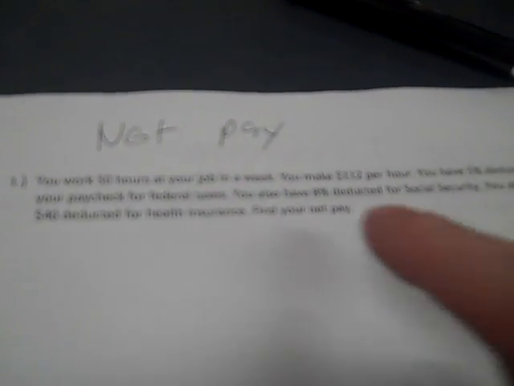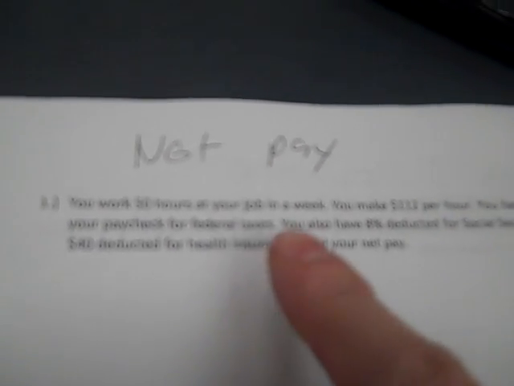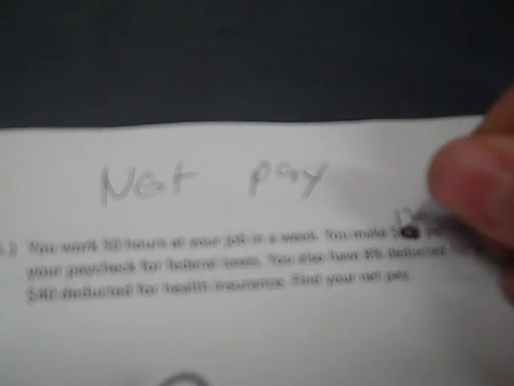Okay, Shelby, on net pay, you work 50 hours at your job in a week, you make, oh, sorry, my bad. That's not supposed to be at 112. That's kind of high. I want that to be 12. Okay. You make $12 per hour. You have 5% deducted from your paycheck for federal taxes.